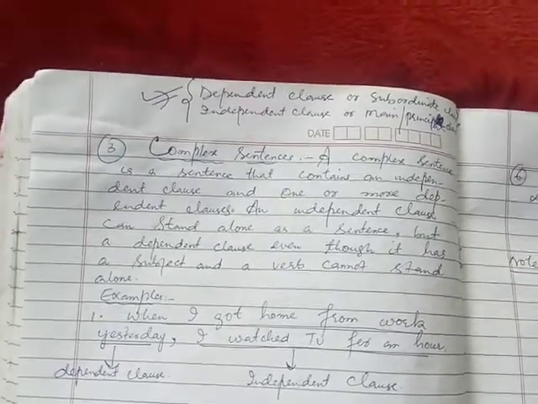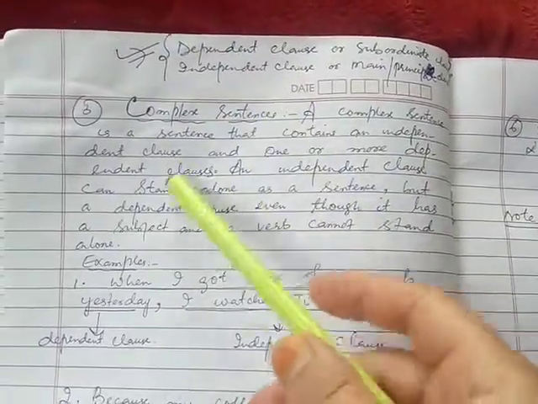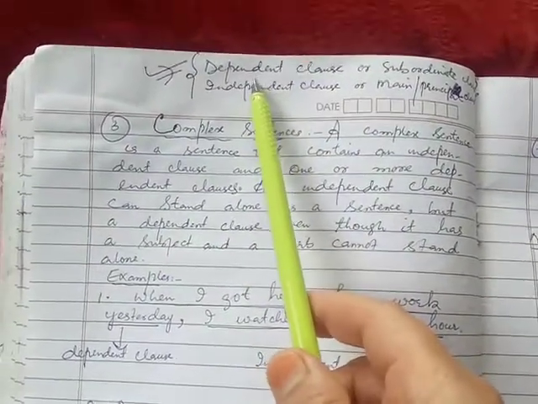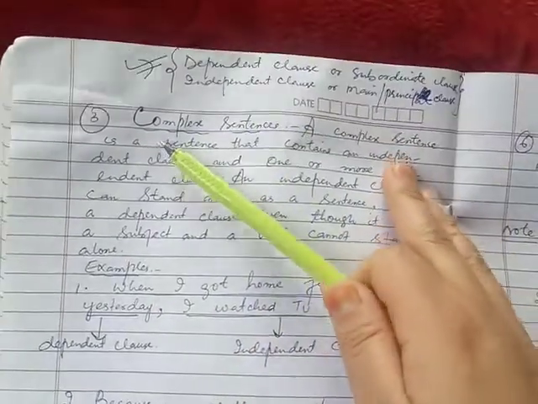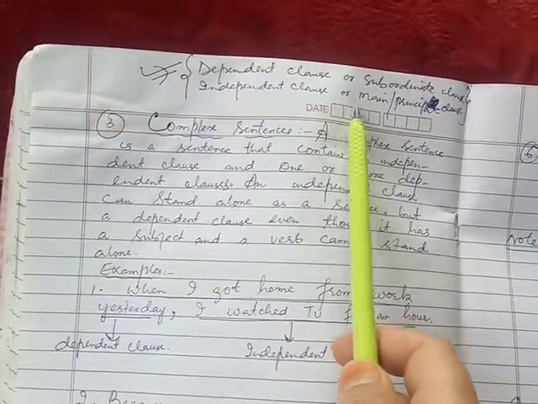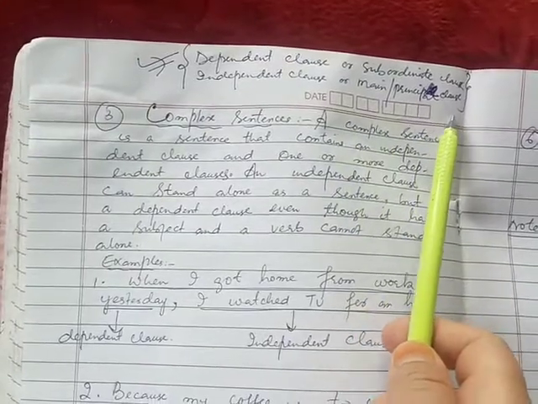Here I will tell you an important point: a dependent clause is also called a subordinate clause, and an independent clause is also called a main or principal clause.